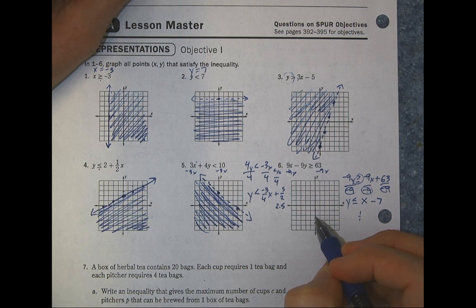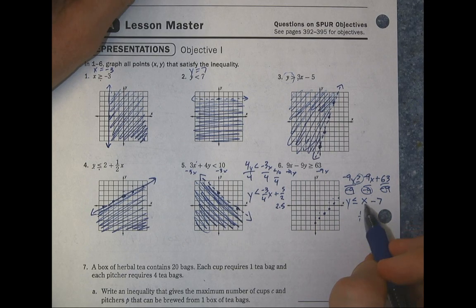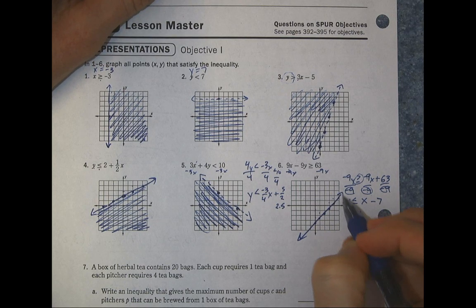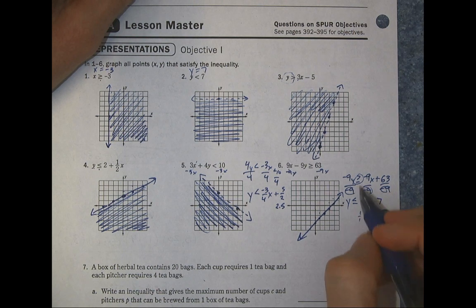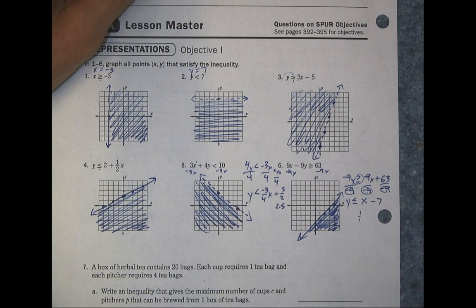Up 1 is still going to be between, over 1. Up 1 between, over 1. Up 1, over 1. Up 1, over 1. This should be a solid line because of the equal sign underneath my less than. And since it did flip and it now says y is less than, I need to shade underneath of this. So I'm right down here.